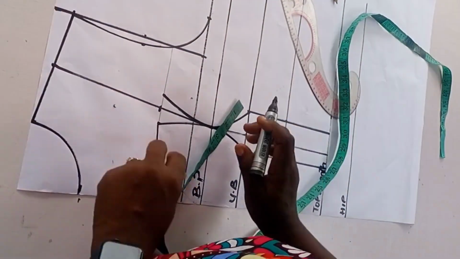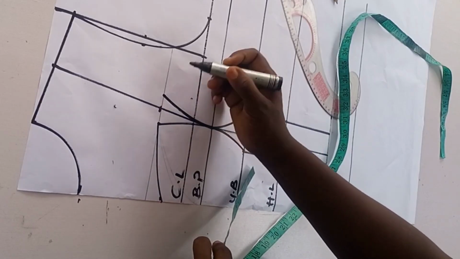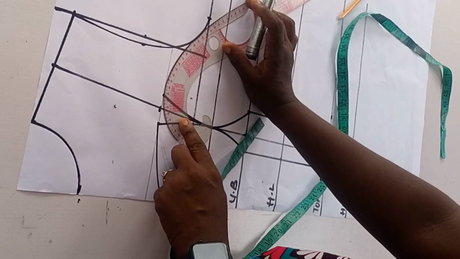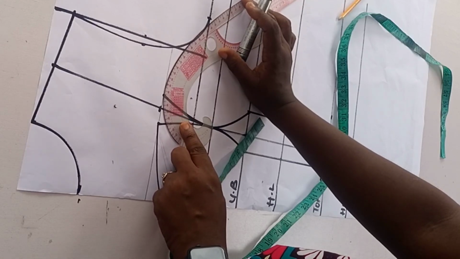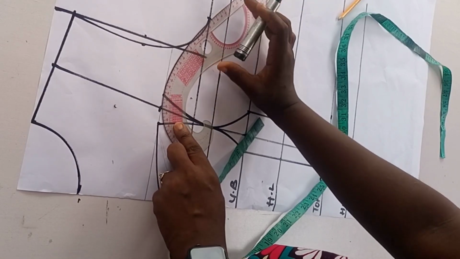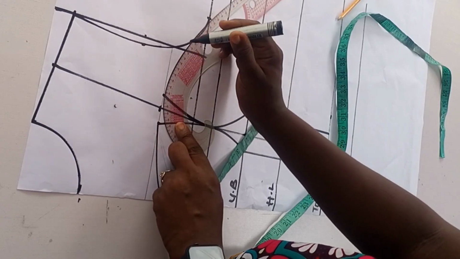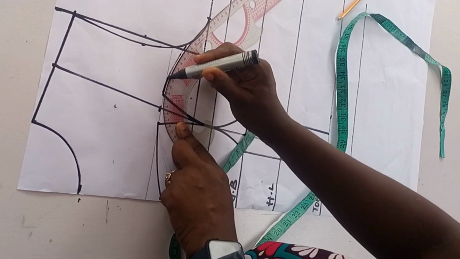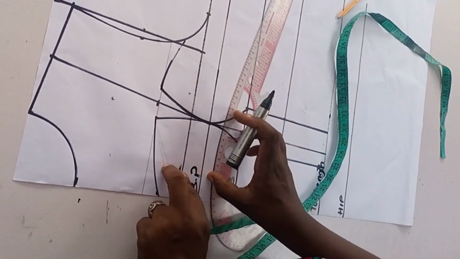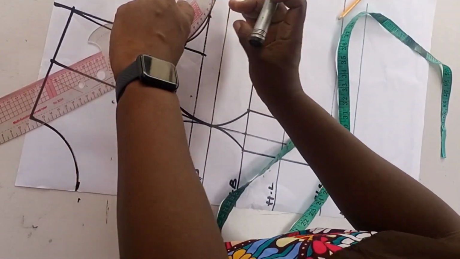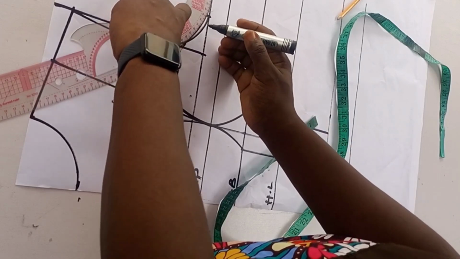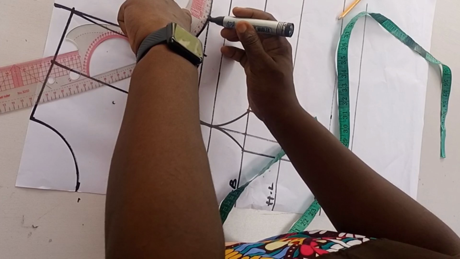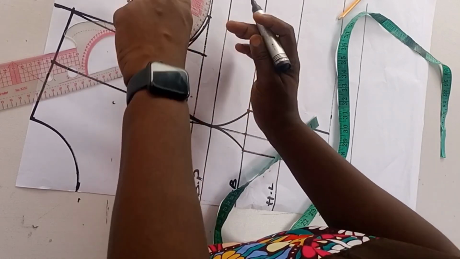So the next thing I'll do now is to blend in from my overbust into my armhole. I'll look for a suitable shape with my curved ruler, a convenient way of blending that part into the armhole, and then I'll go ahead to connect it like so. So I would carefully connect both points together, and this is what we have after connecting. I'm still blending it in properly, so take your time to also do that, blend it in at that point.